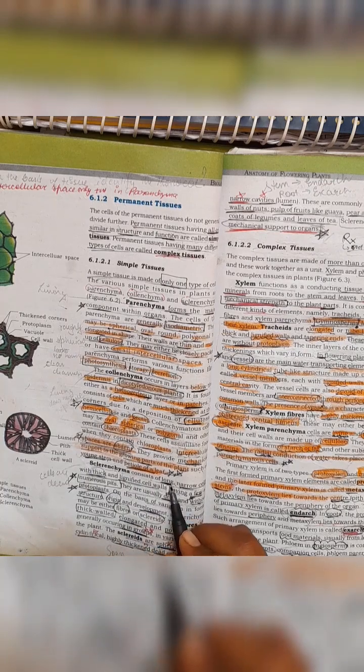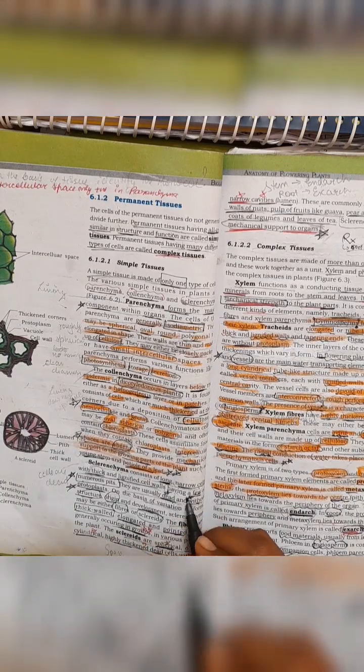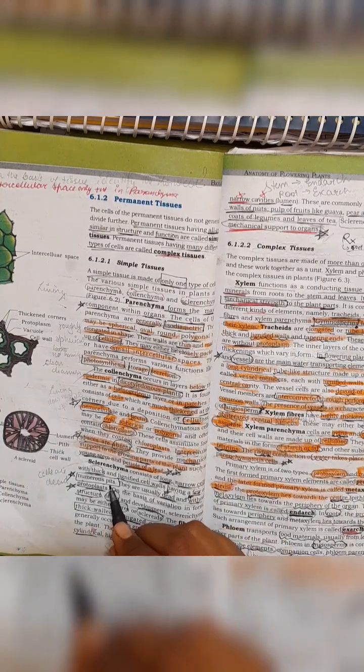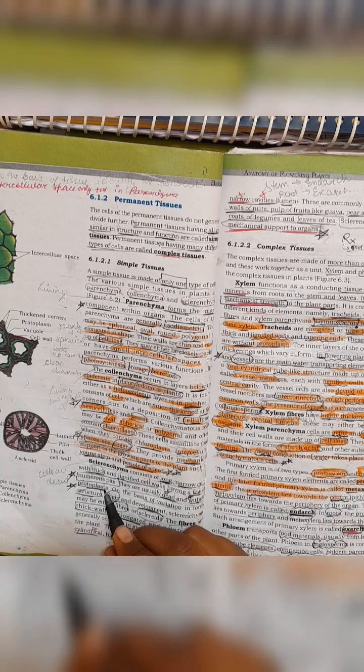Sclerenchyma consists of long, narrow cells with thick and lignified cell walls having a few or numerous pits. They are usually dead and without protoplast.